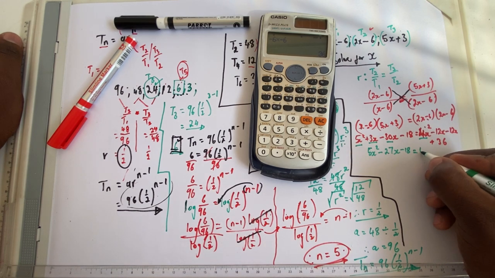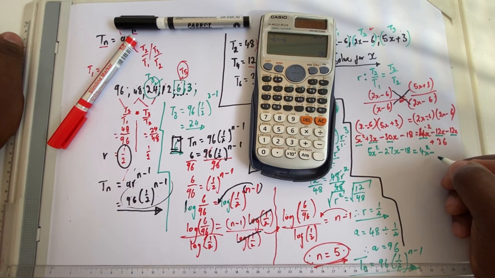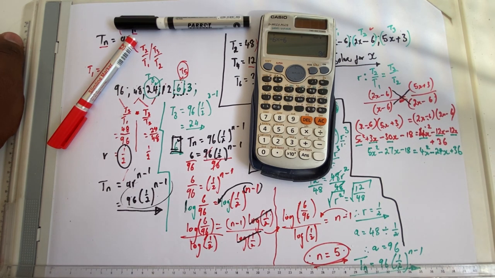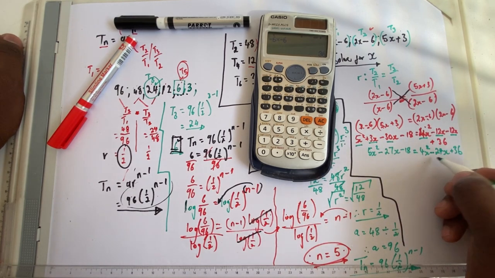then now this side, this doesn't have a like term, so it is still going to be what? 4x to the power 2. But now this and that are like terms. I'm going to get negative what? I'm going to get negative 24x plus 36. Then now I fully solved this side, so that side also.